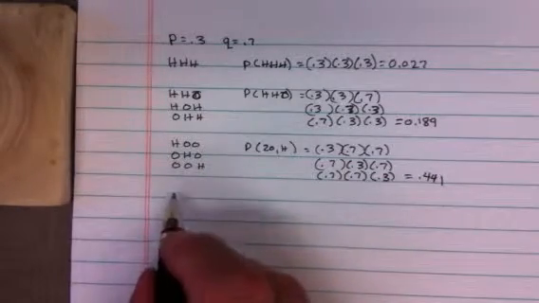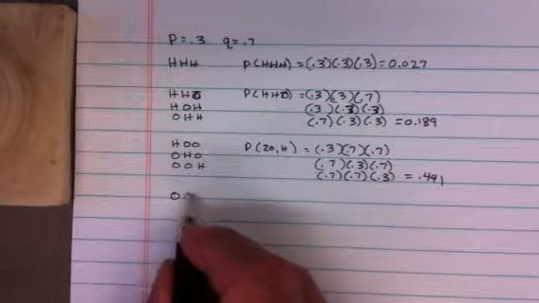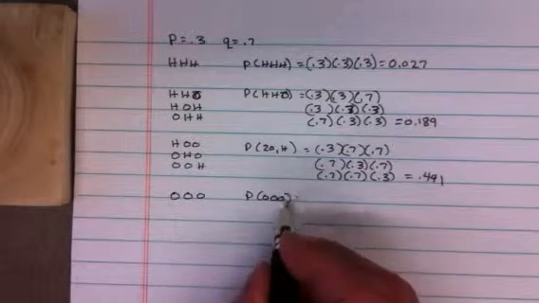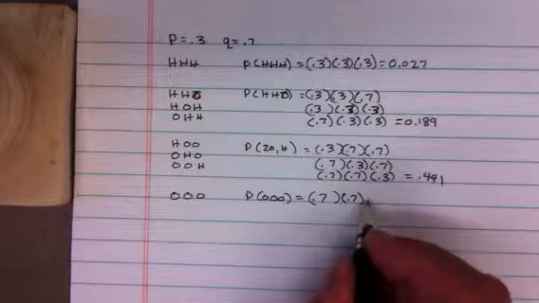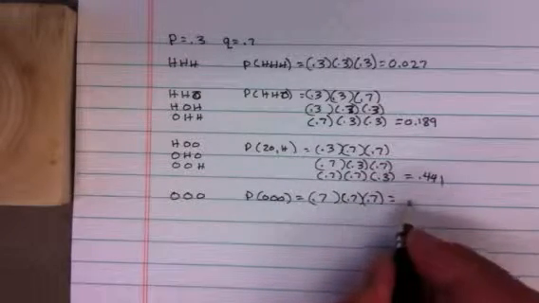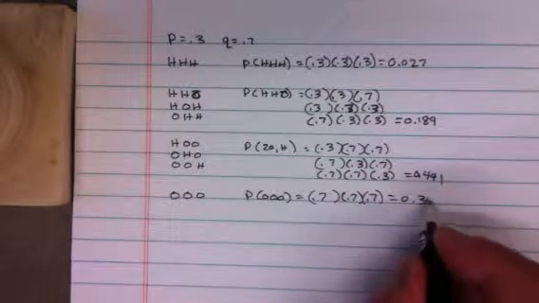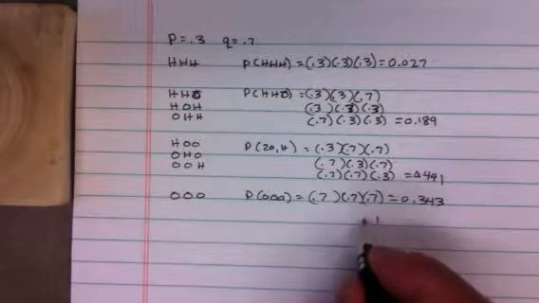And then, of course, the last possibility is that she gets all outs, and the probability of getting all outs is 0.7 times 0.7 times 0.7, and that works out to 0.343. When you add all these up, they all add up to 1.